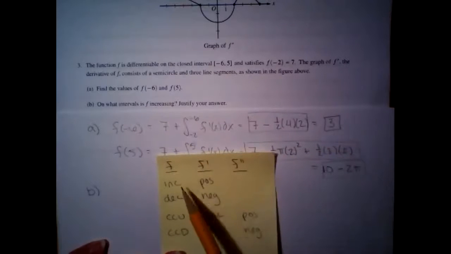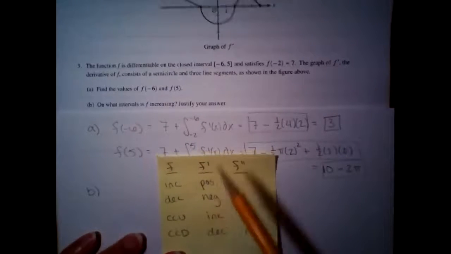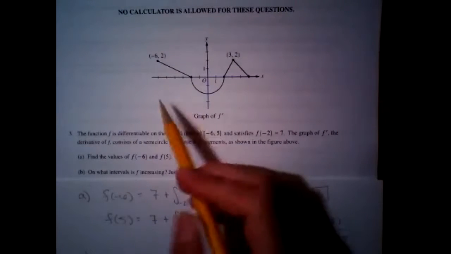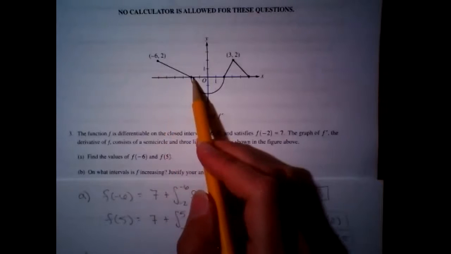All right, f is increasing where the derivative is positive. So this is our derivative graph. It is positive where it is above sea level. So that is from -6 to -2.